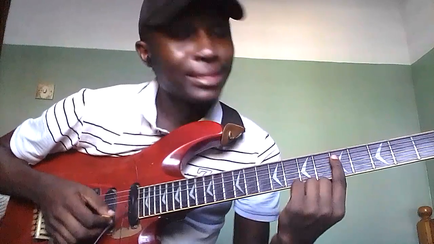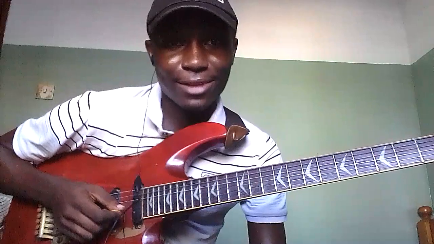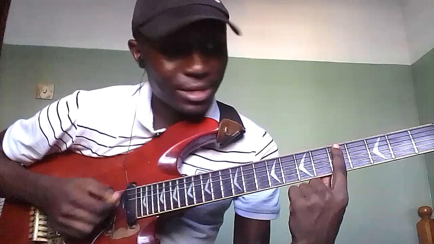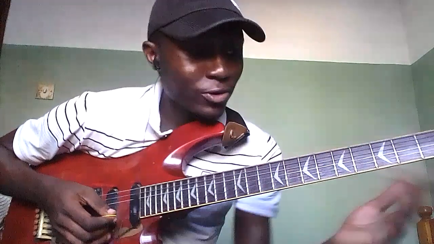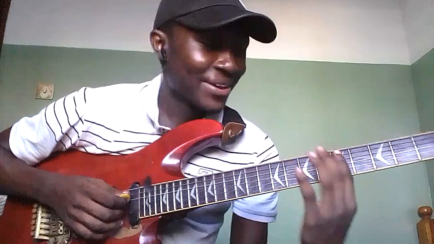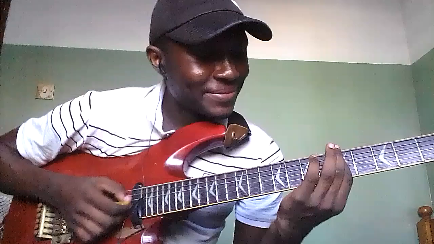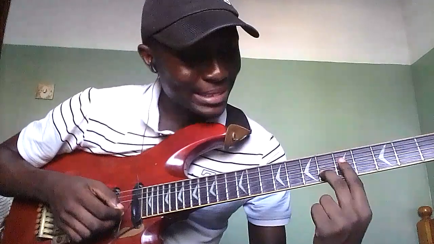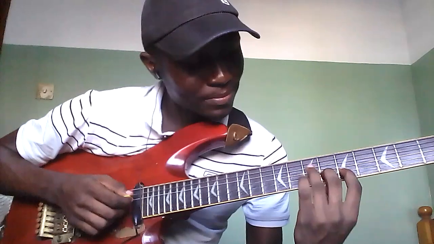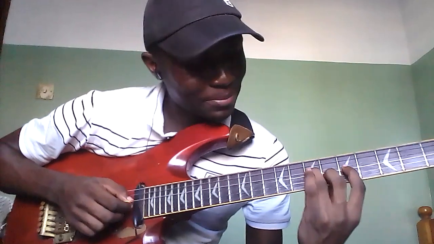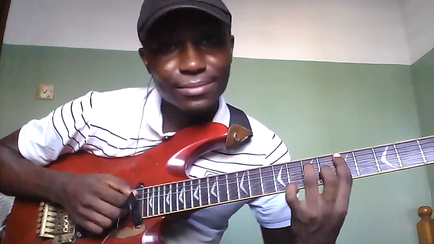Okay, 5th fret. Then don't change that style of play. Put it like that on the 5th fret. Then add the second finger on the second string like that. You're not skipping any fret. Don't skip any fret. Our second finger on the second string, then our third finger on the fourth string, like that.